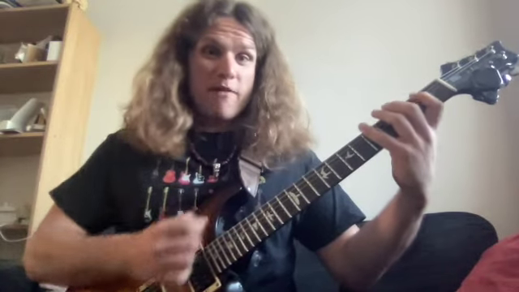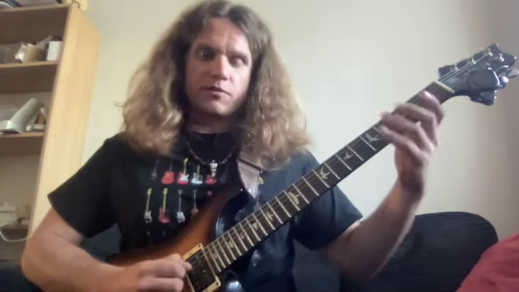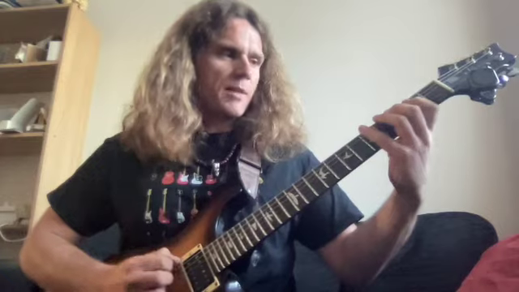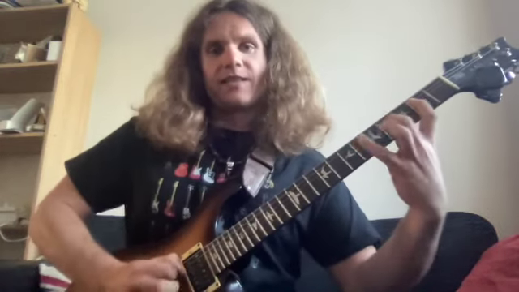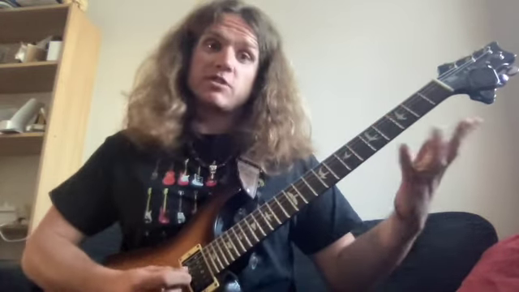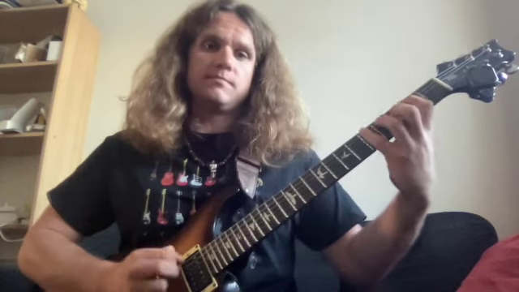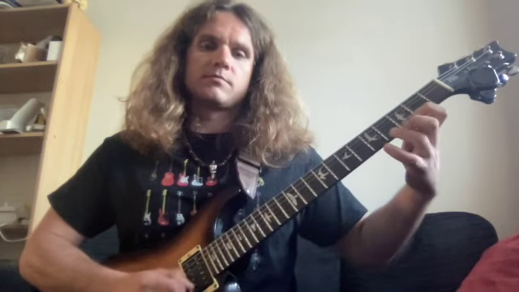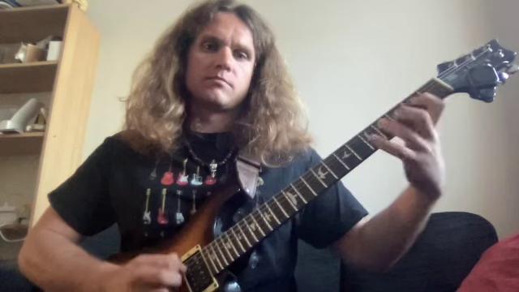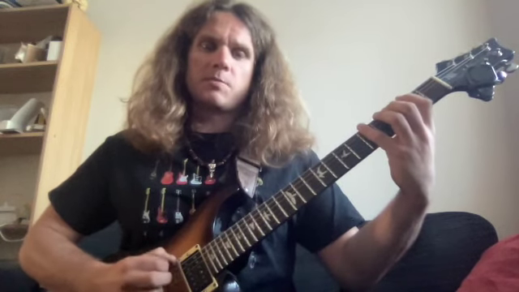Another variation of that one you could do is you could chop and change the notes in between. So, for example, rather than making the D string 3 notes per string, you make 2 notes per string, which will look like this. I'll do that once more.